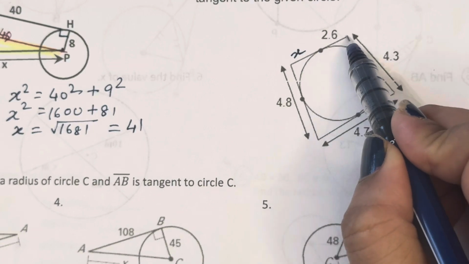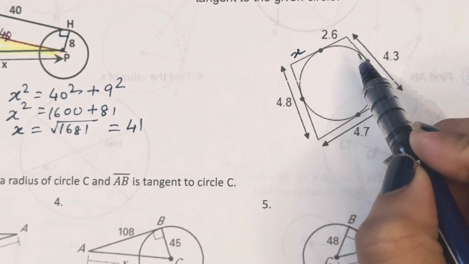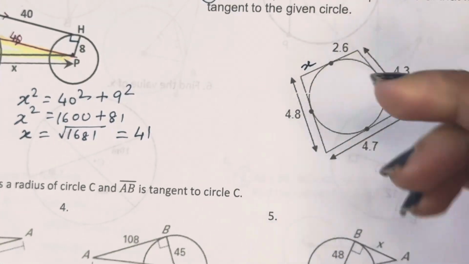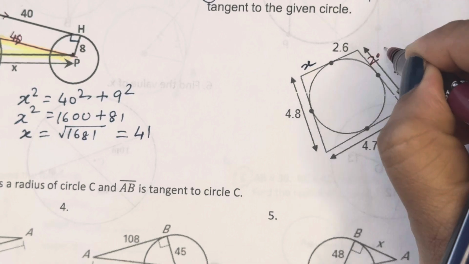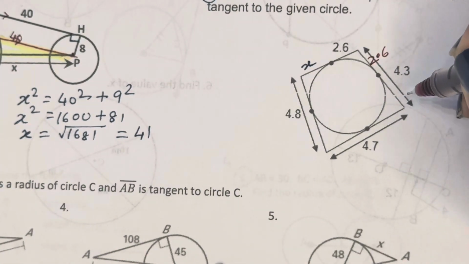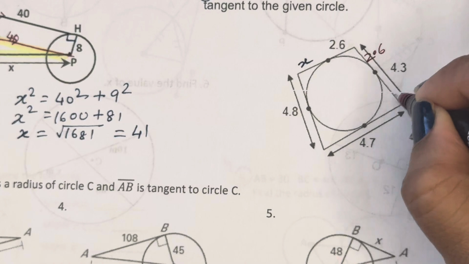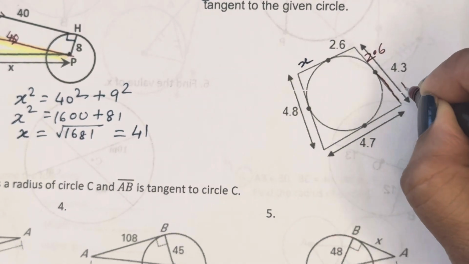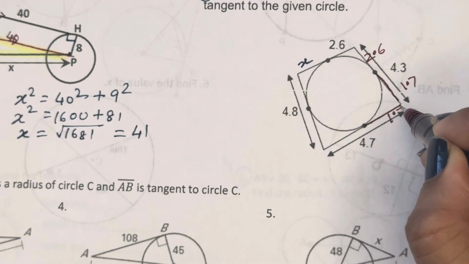If you see, this portion is 2.6, so this portion has to be 2.6. Let me use different colors here. The whole thing is 4.3. 4.3 minus 2.6 will be 1.7. So this portion will become 1.7. That means this portion will become 1.7.